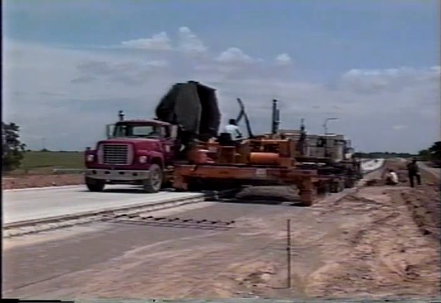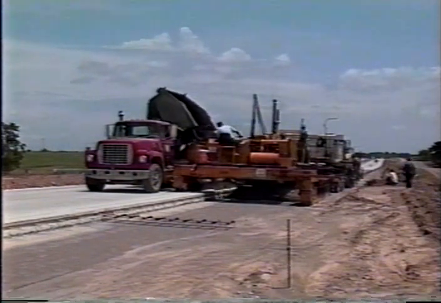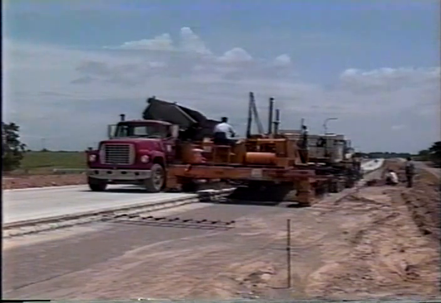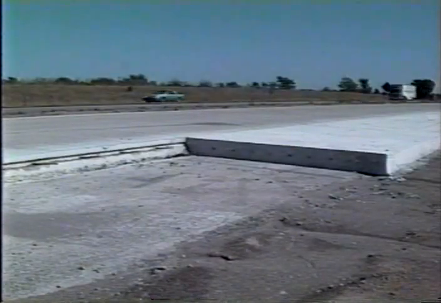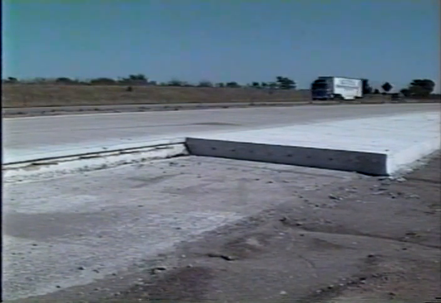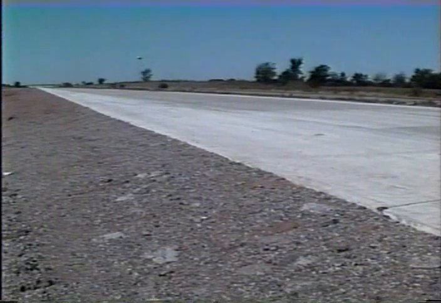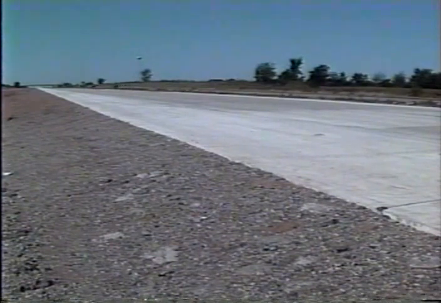The construction of either a bonded or unbonded overlay requires new shoulders. Either a bituminous or tied concrete shoulder can be constructed. A tied concrete shoulder can be placed integrally with the overlay. Tied concrete shoulders are effective in reducing critical edge stresses and deflections in the mainline pavement.